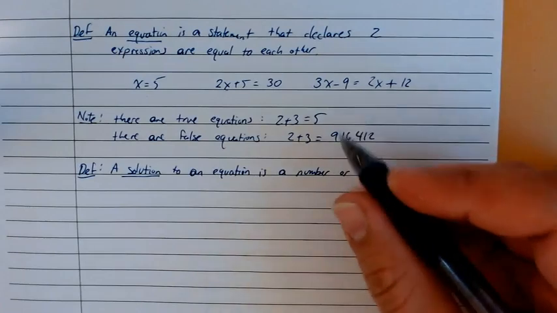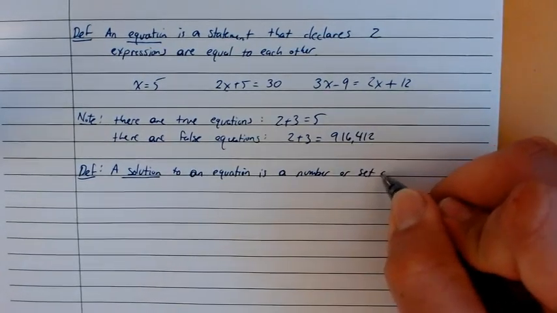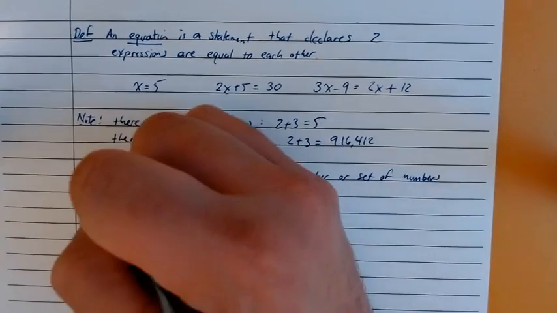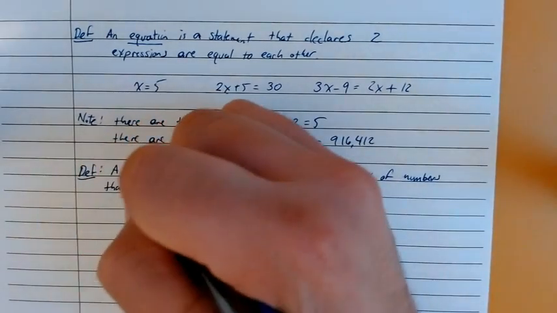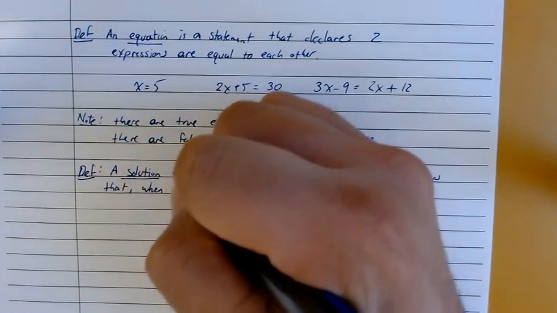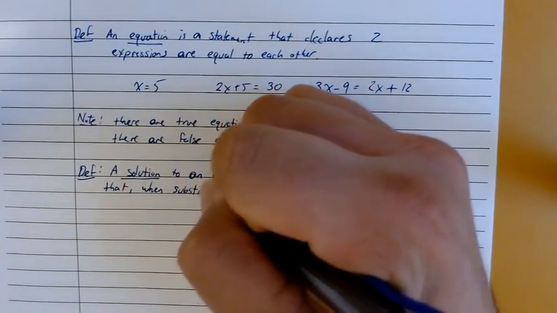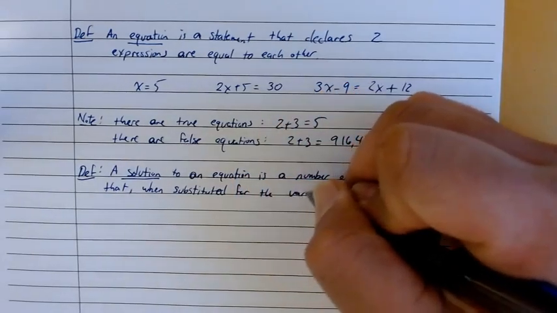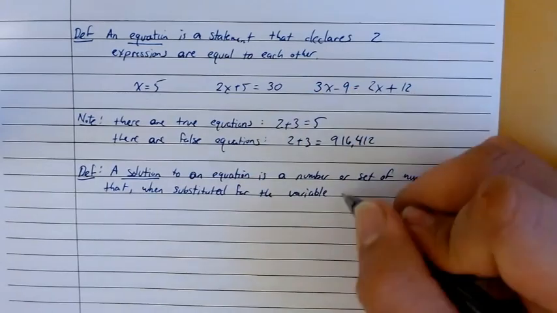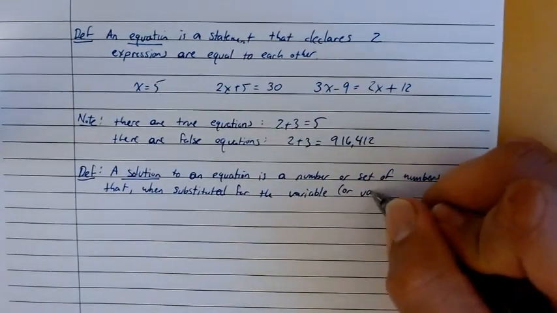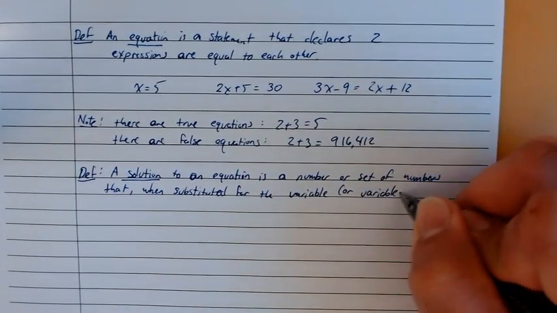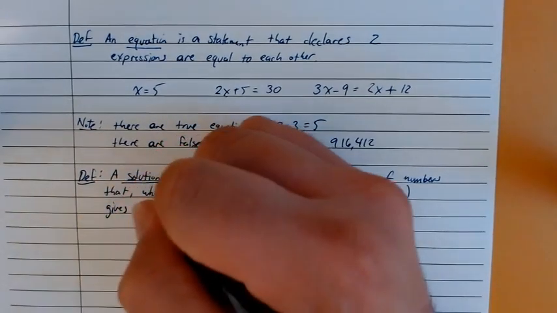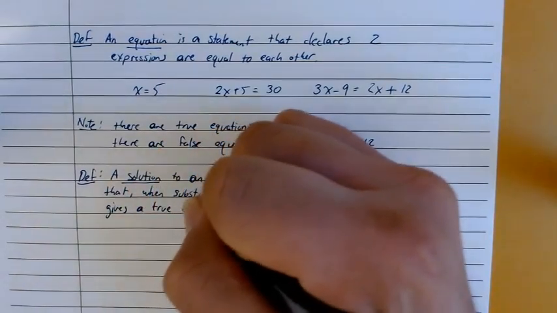It's possible you can have more than one. that, when substituted for the variable or variables, again, there can be more than one, gives a true equation.